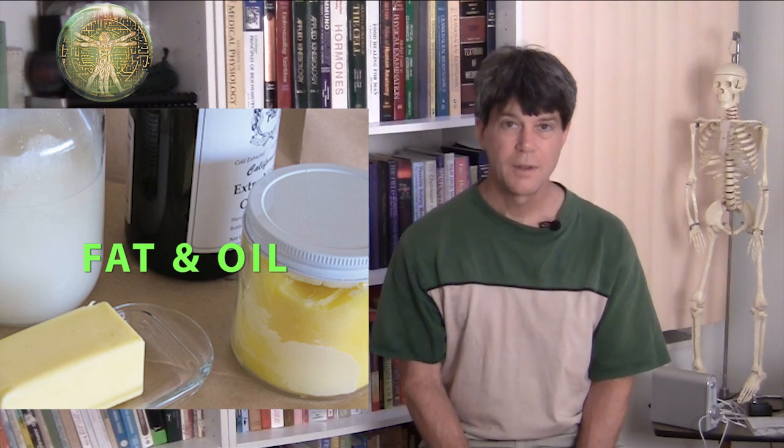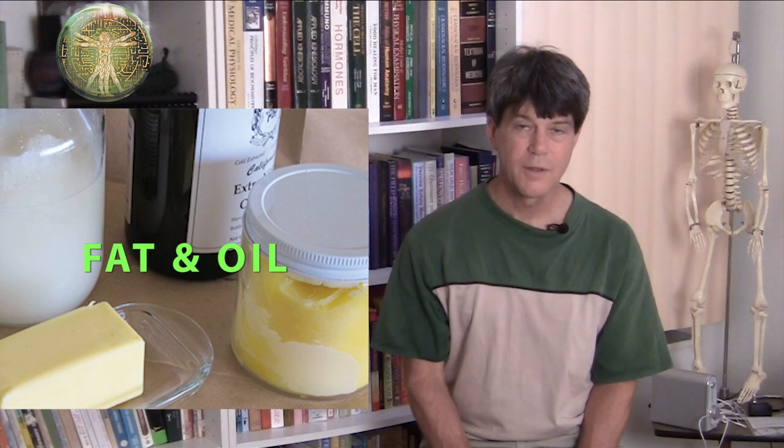Animal protein, meats, have no carbohydrates. They have protein and fat, but they're primarily a protein food and are classified that way. And then oils, and say like butter, things like that, are classified as fats and oils. They don't have the protein in them. They don't have any carbohydrates in them.